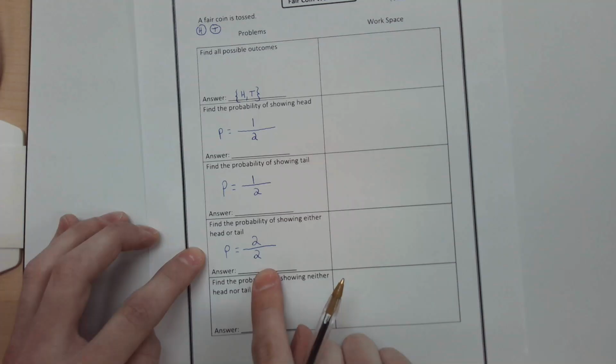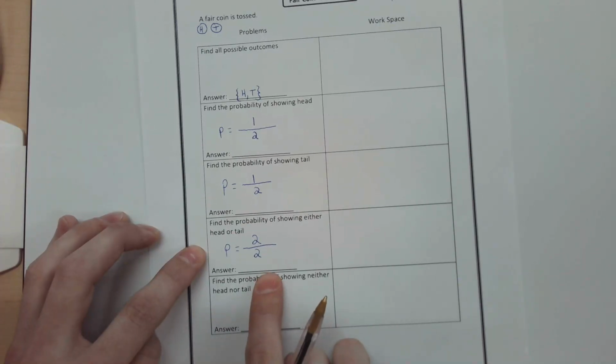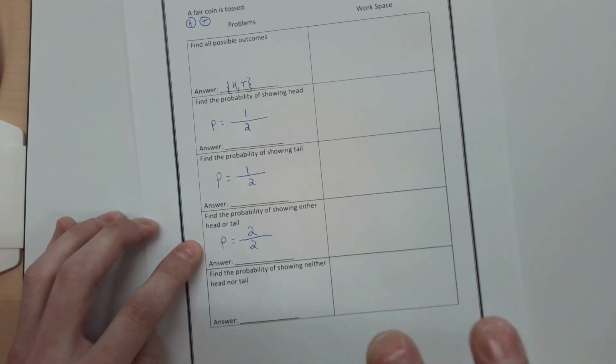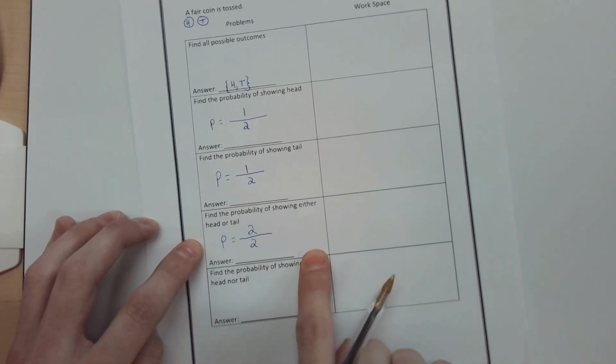There's actually an extra step for this question. However, for right now, this is as far as I'm going to take it. If you've written 2 over 2 for this question, I would mark it correct, unless your teacher has shown you the extra step.